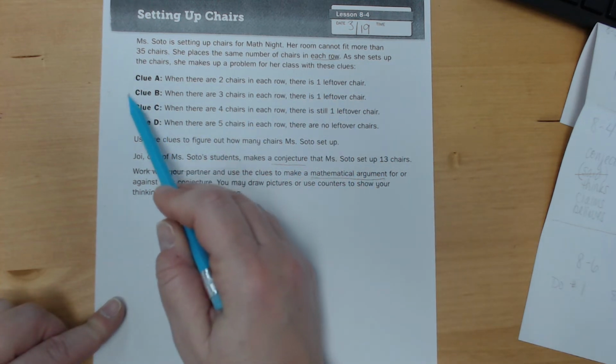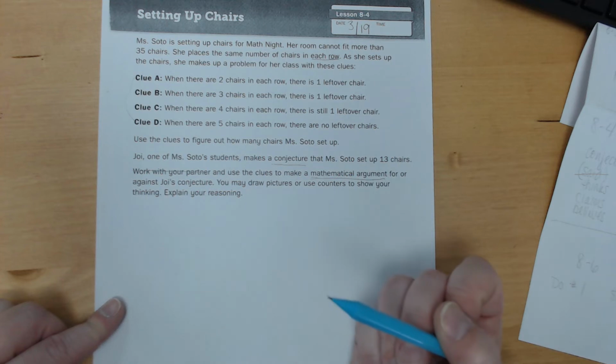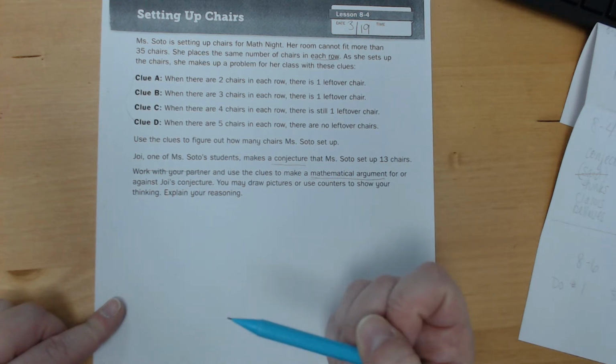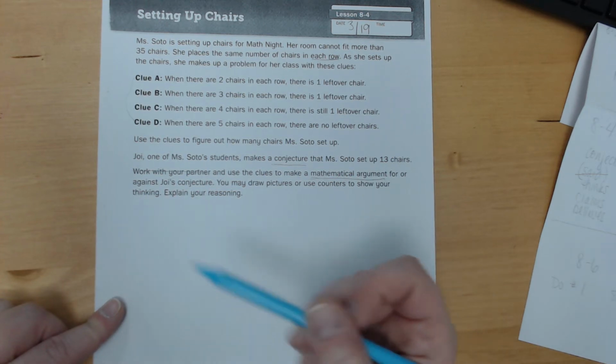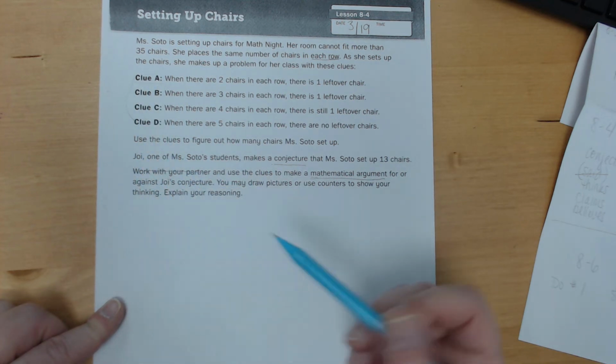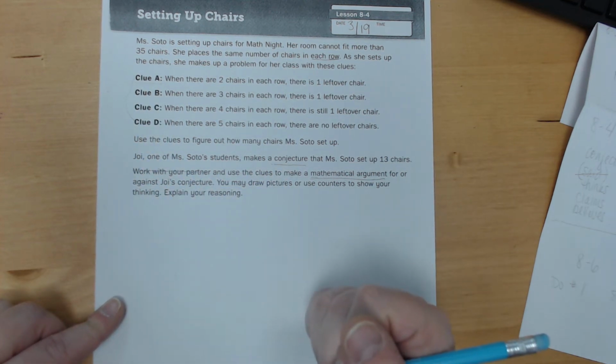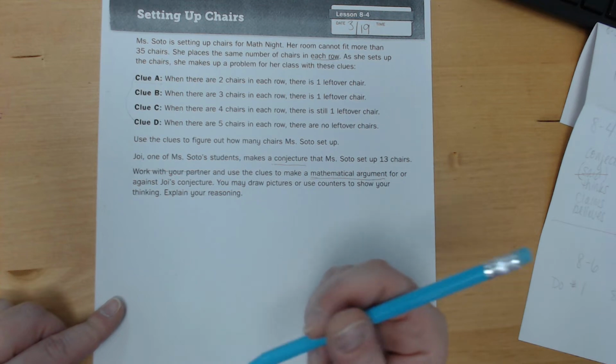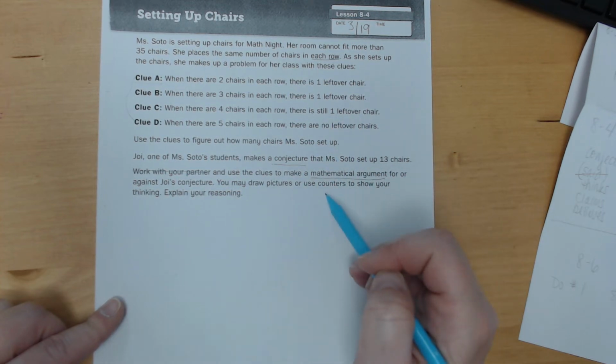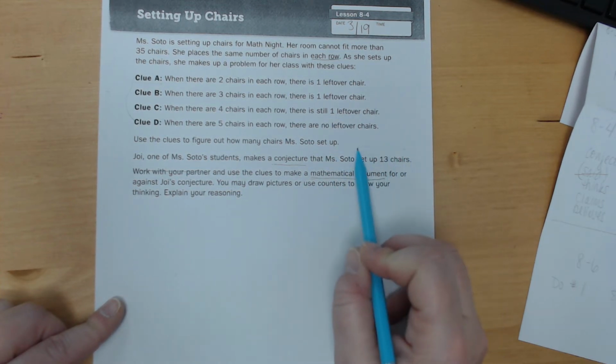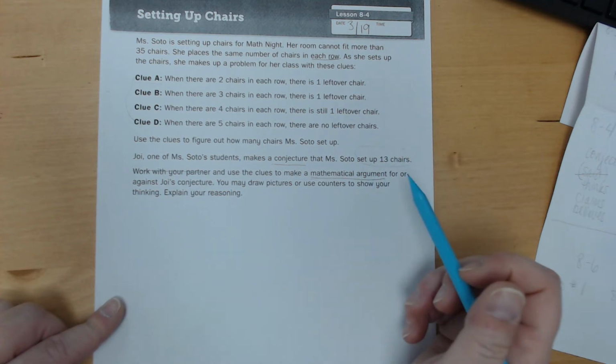So you're going to have to go through each one of these clues to determine how many chairs she actually set up. So I'm going to help you set up clue A, and then you're going to work on clue A, and then you'll do B, C, and D. And by the time you finish those, you're either going to have an answer that matches Joy's or an answer that is different.